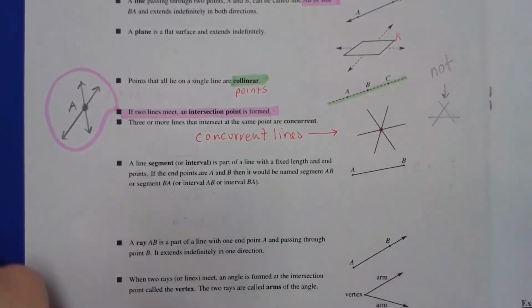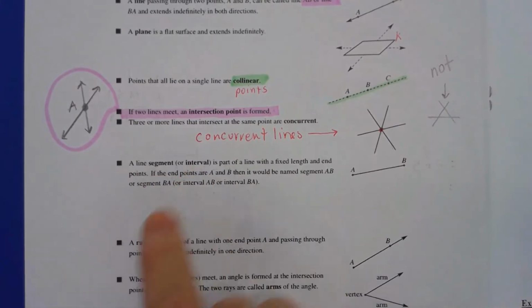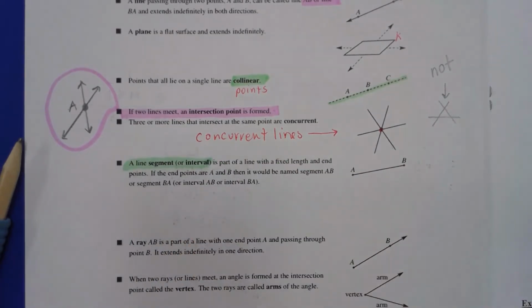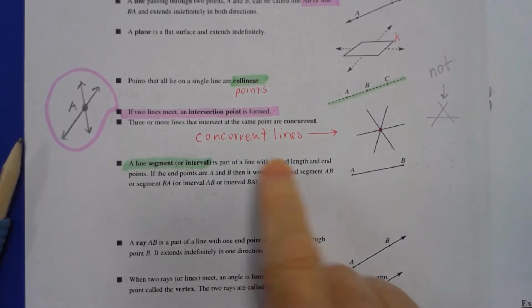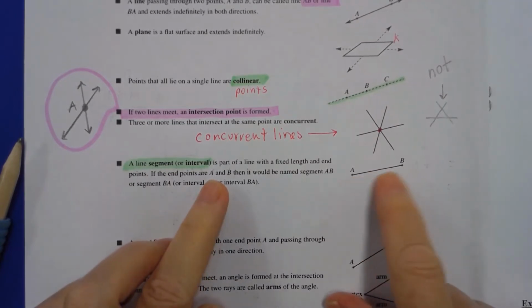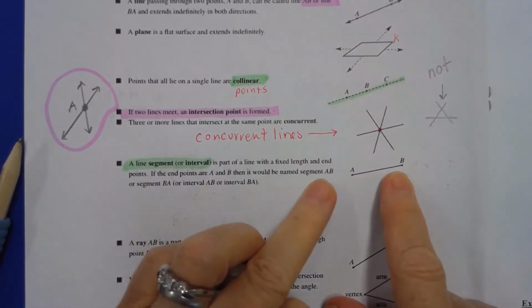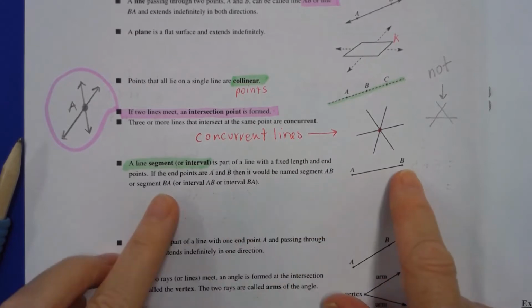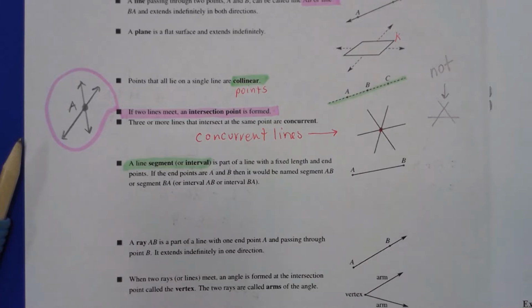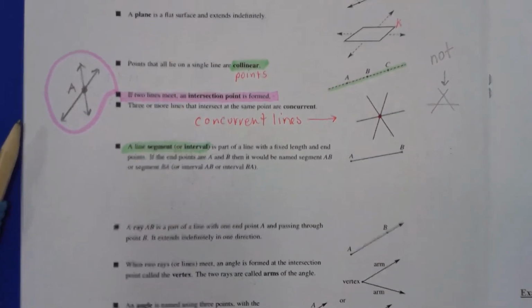A line segment or interval, so both of these terms are correct. A segment or an interval is part of a line with a fixed length and endpoints. The endpoints are A and B in this picture. It would be named segment AB, or it could be named segment BA. I usually use the word segment instead of interval, but you may use whichever one you like. It ends right there. It doesn't have the arrows. Okay, moving down.